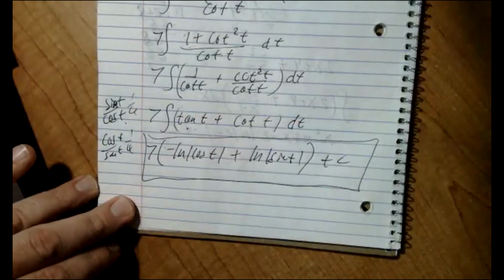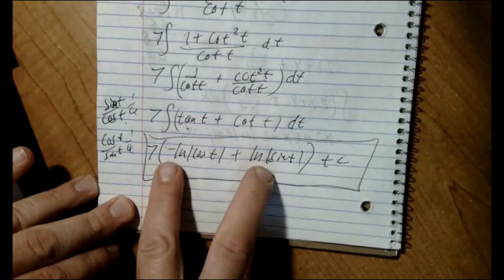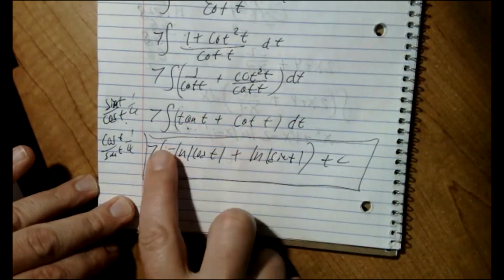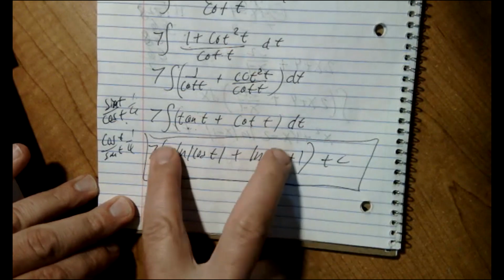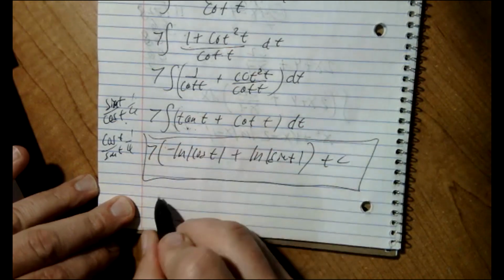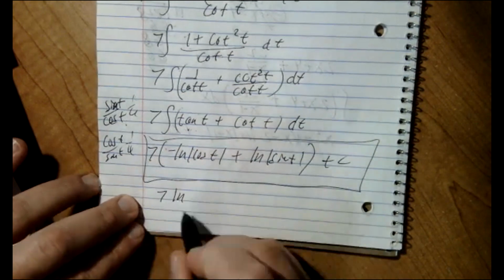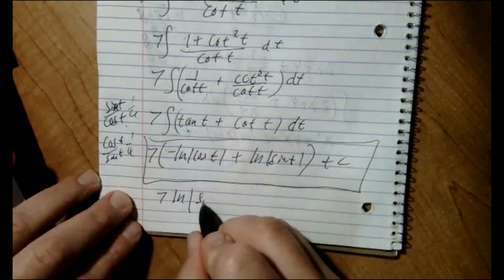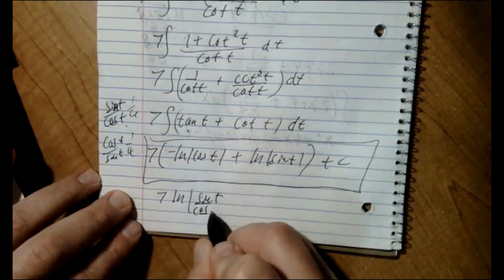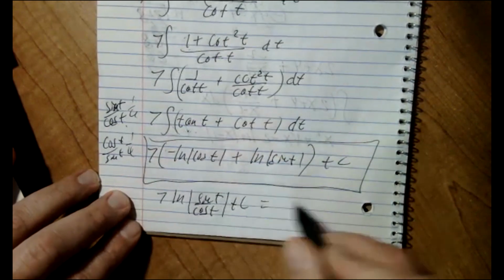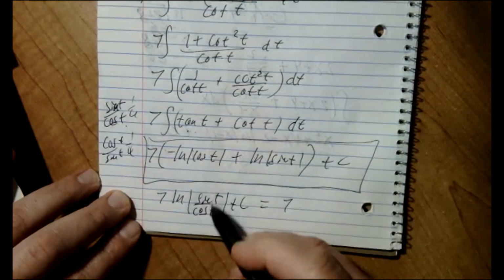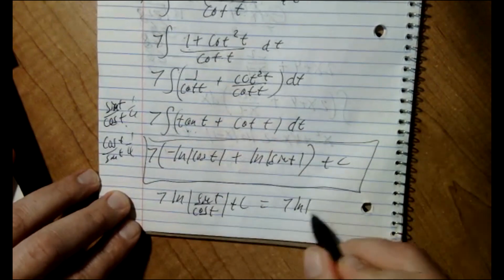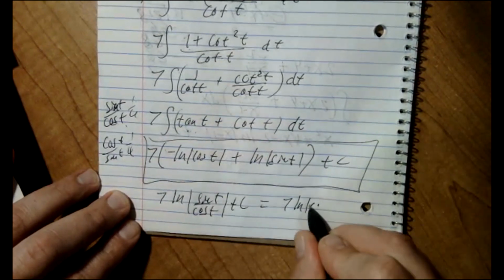Again, you're more than welcome to leave it like that. I don't care. But do notice that you do have 2 logs. One's being subtracted and the other one's positive. So you could use those log properties and put them together. So you could think of this as 7 natural log of the absolute value of, this is the negative one, so this is the one that will go on the bottom. So this would be sine t over cosine t plus c, which then you could switch back to sine over cosine, which is the tangent.